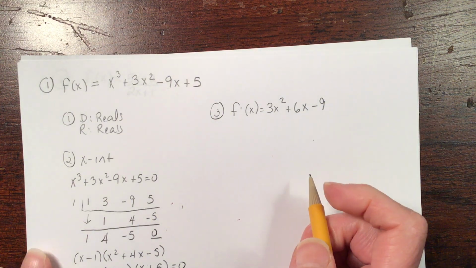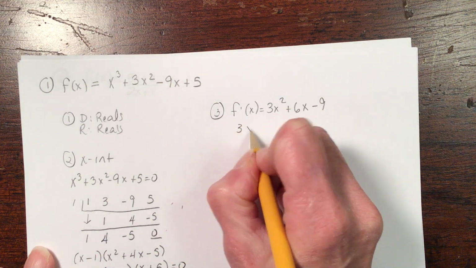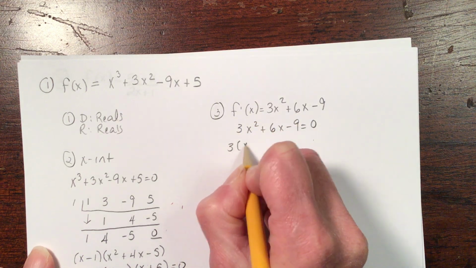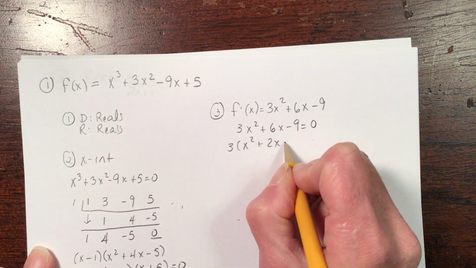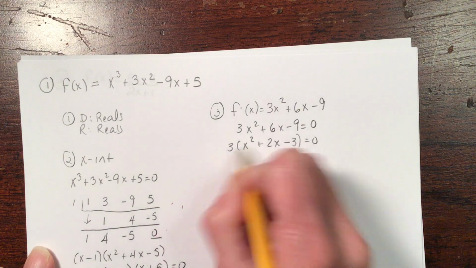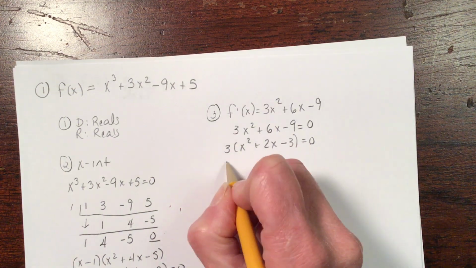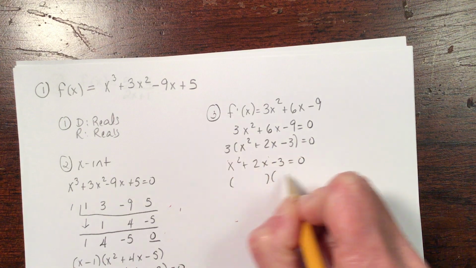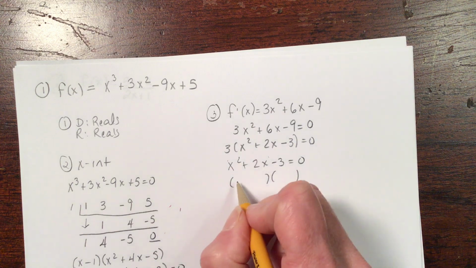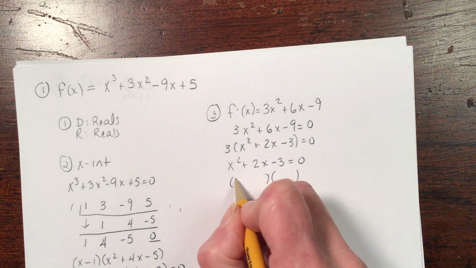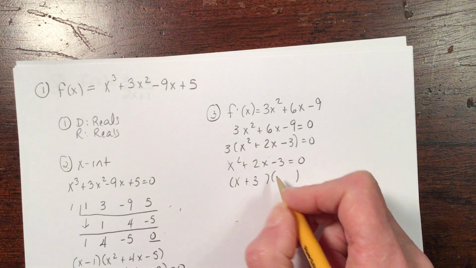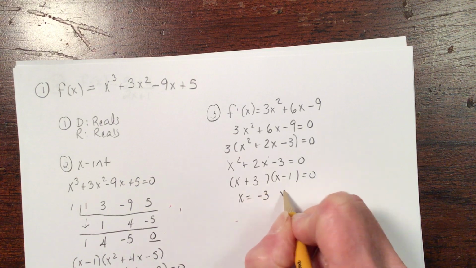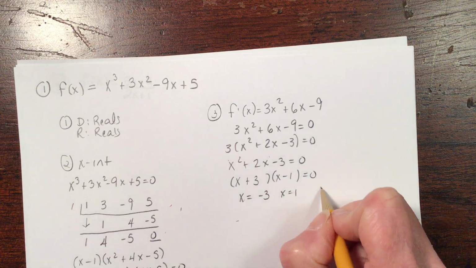And now I'm going to set this function equal to 0. Now, I expect you to be able to do this math on your own. When we go to find our zeros, we factor. I can just disregard that 3, because if I divide it over, I'll get this. And the zeros of the derivative are, I get x plus 3 and x minus 1. So -3 and 1 are going to be critical values for this function.